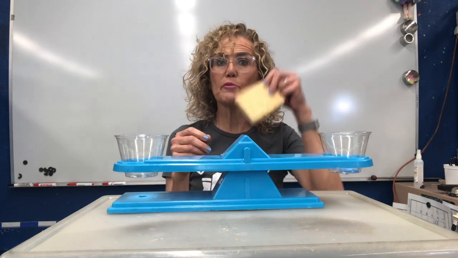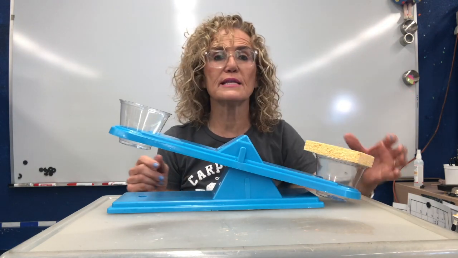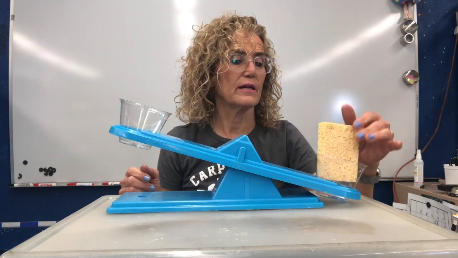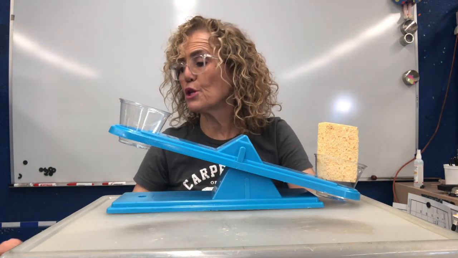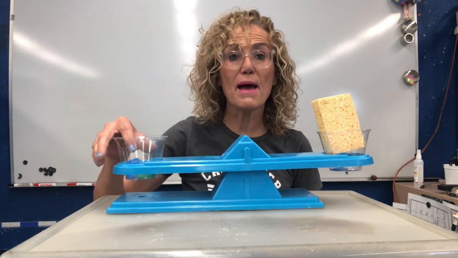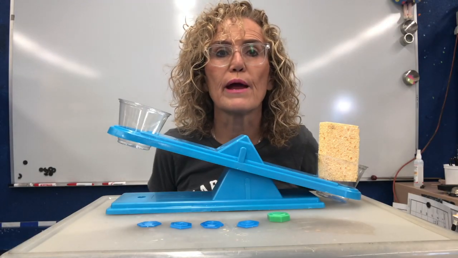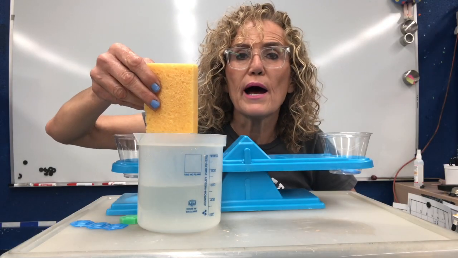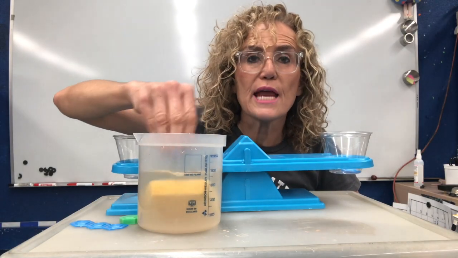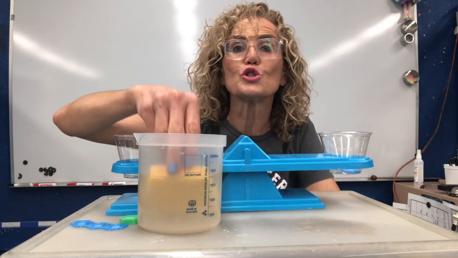Okay, I'm going to put my sponge on this side. It doesn't really even fit in the cup. Okay, there we go. And I'm going to put the gram pieces on the other side. So I'd say it is 9 grams. I'm going to look at the mass exactly. So here's 9 grams.